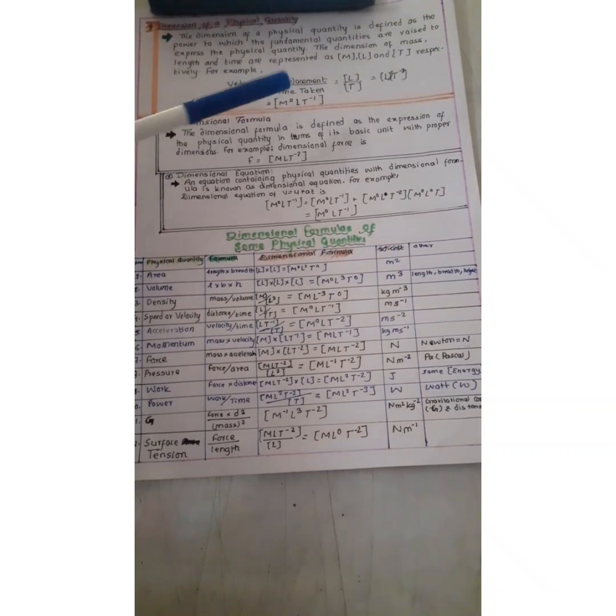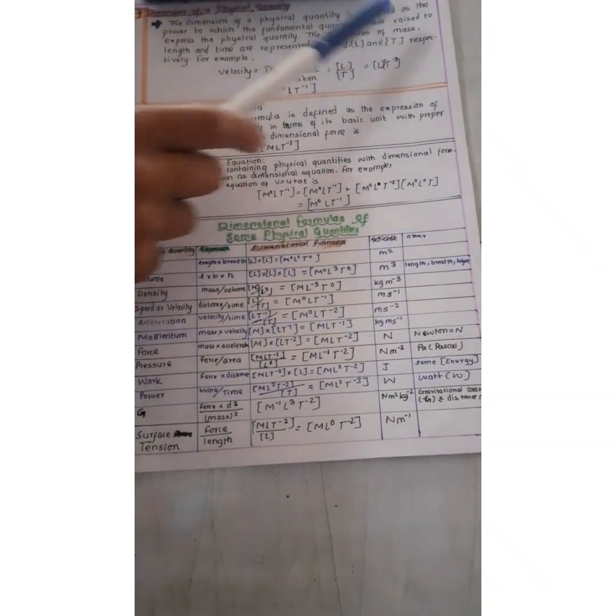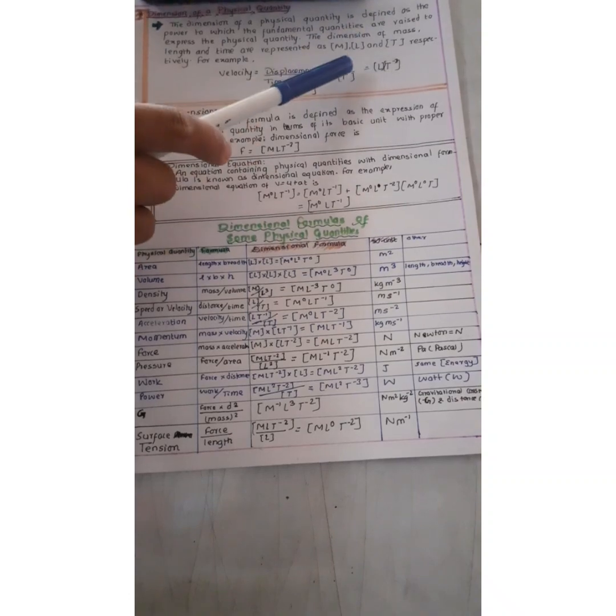For example, velocity. What is the formula? General formula of velocity means displacement upon time taken, and displacement is measured in length. So L, and time taken T, and there is T in the denominator.